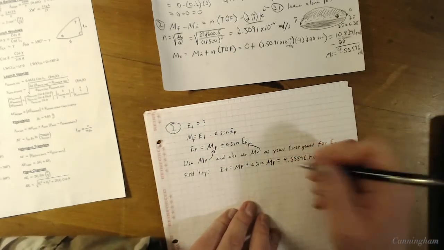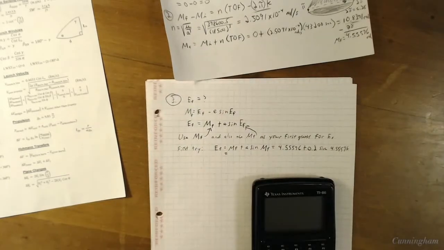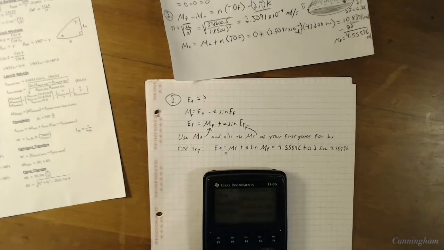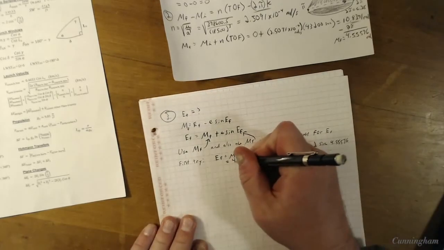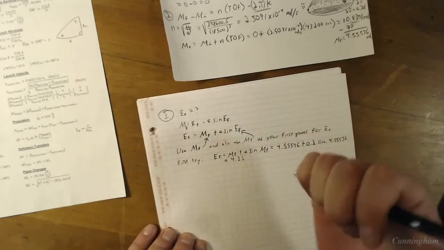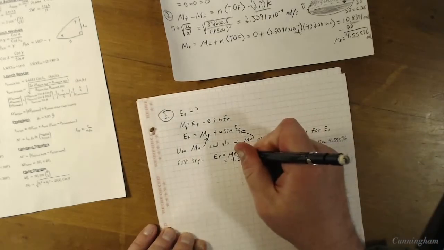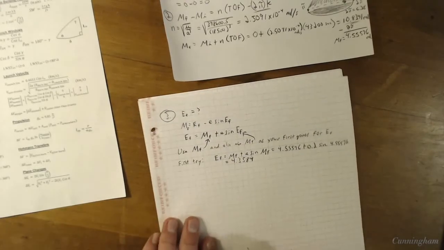Well, what does that spit out? Let us see. Gives us 4.33584.